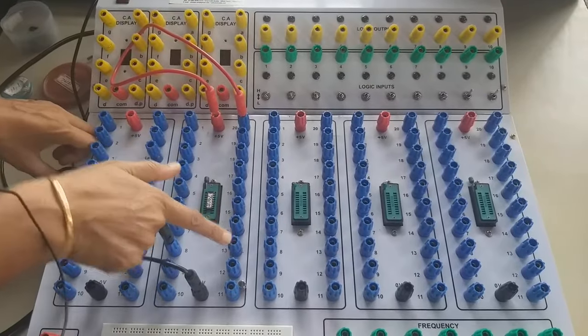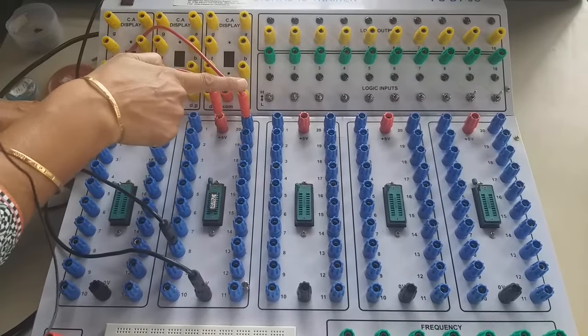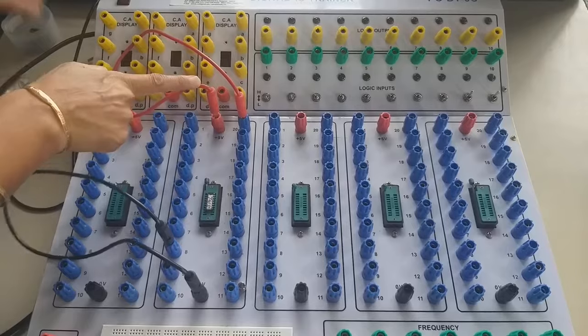So, 8 starts here, 9th, 10th, 11, 12, 13, 14, 15 and 16. So connect the 16th pin to VCC.